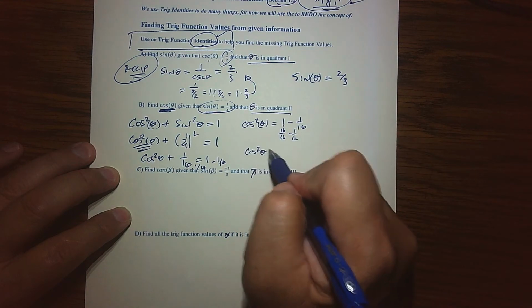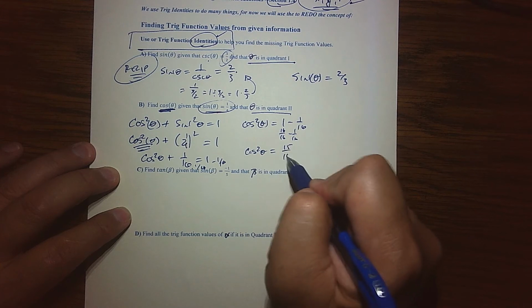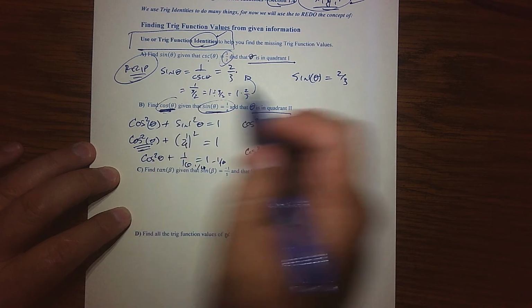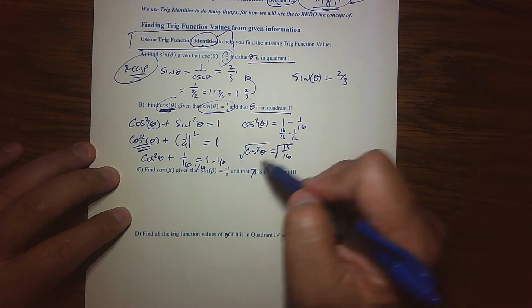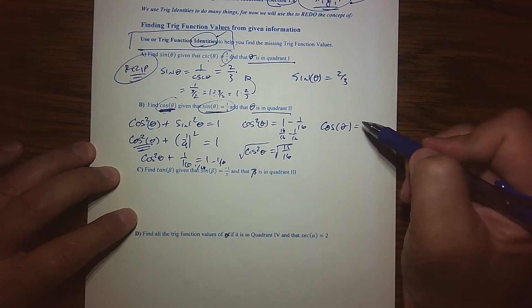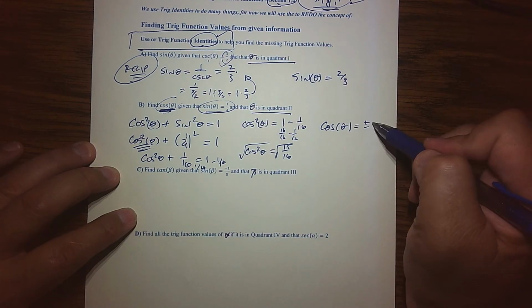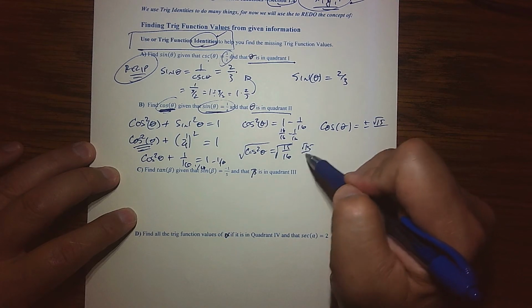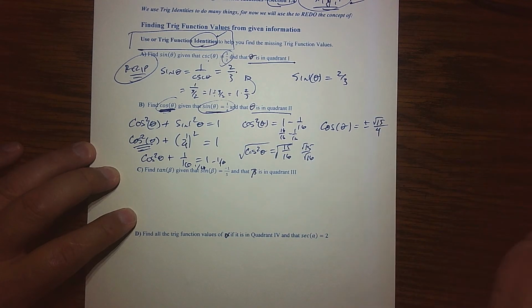So the cosine squared theta is 15 over 16. Of course, we don't want cosine squared, we just want cosine. So take the square root of both sides. Again, I've introduced a plus or minus, and we have the square root of 15 upstairs. This breaks up into 2 square roots and 4 downstairs.